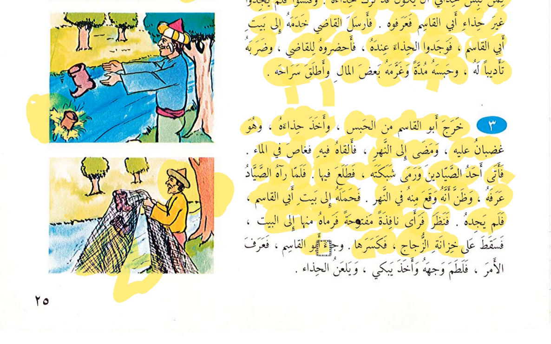Then Abu Qasim came into the house and understood the matter. Oh my God, what happened? My wardrobe is broken. Then he started slapping, slapping on his cheek, on his face, and then he started crying.